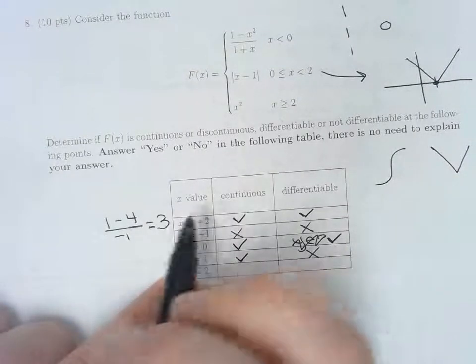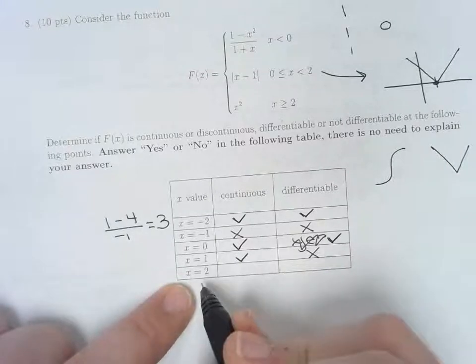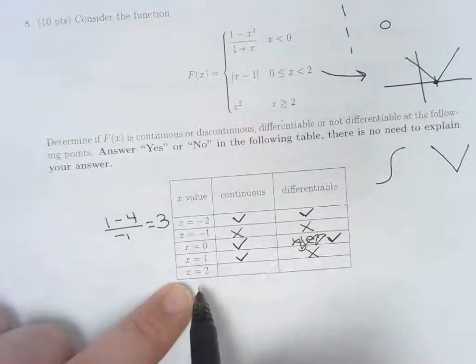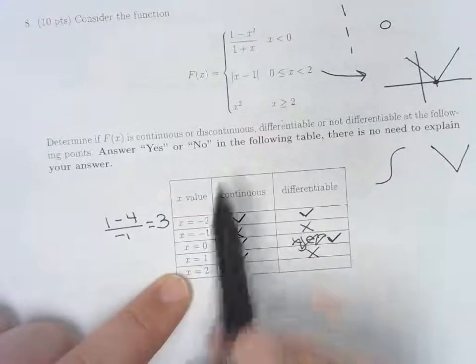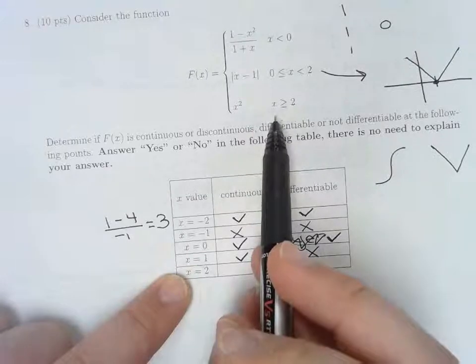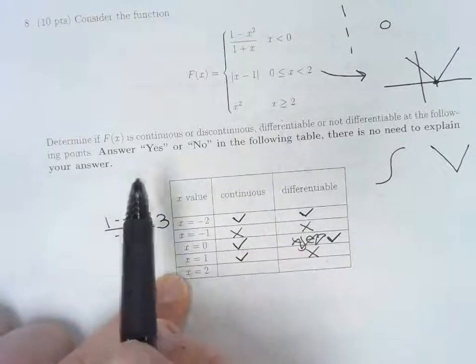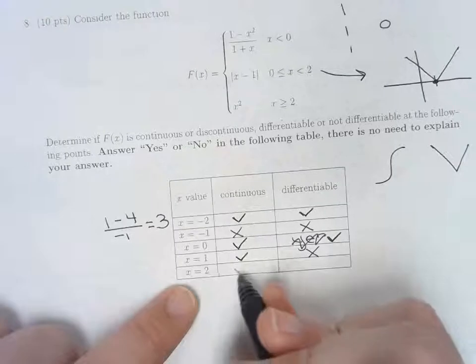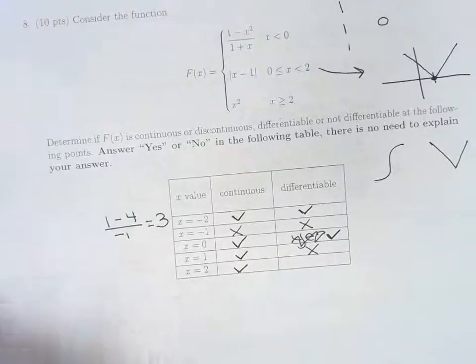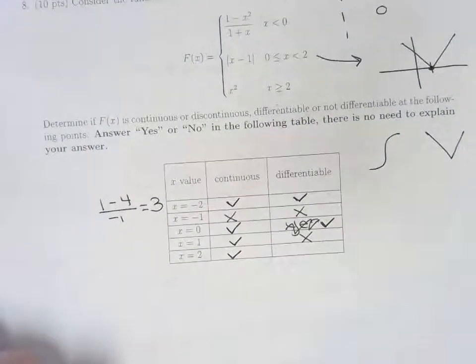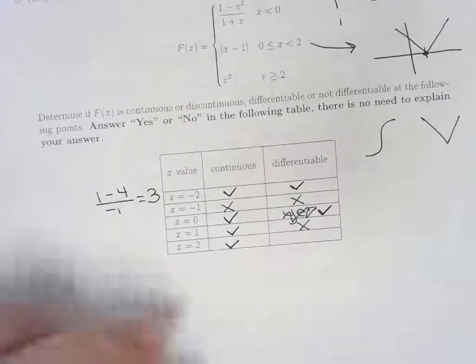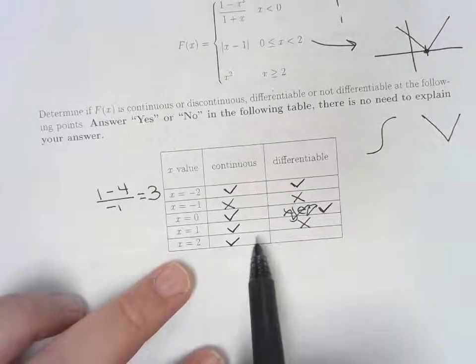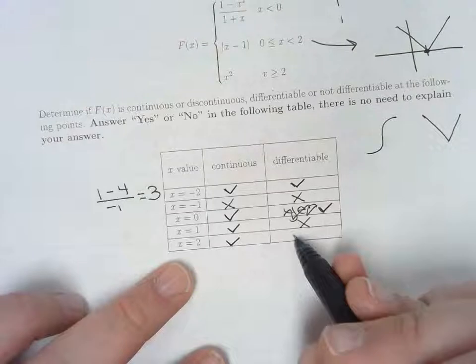Is it continuous at 2? Does it exist when x is greater than 2? Yes. If I plug in, I get 4. So it is continuous. Is it differentiable at 2? I would say yes.